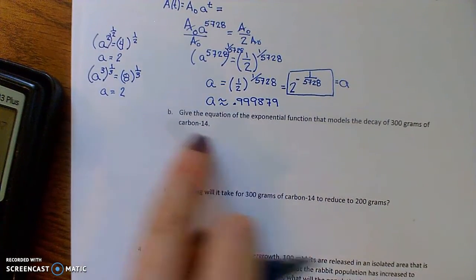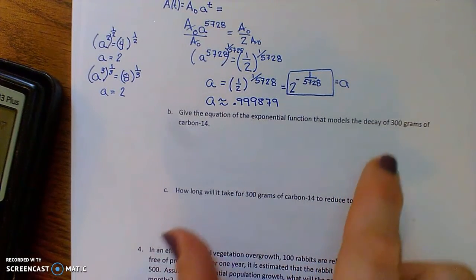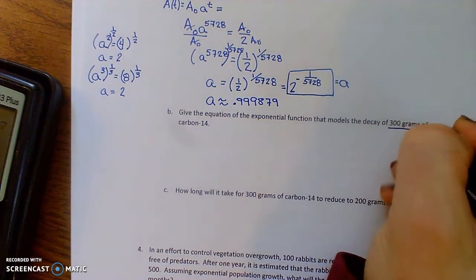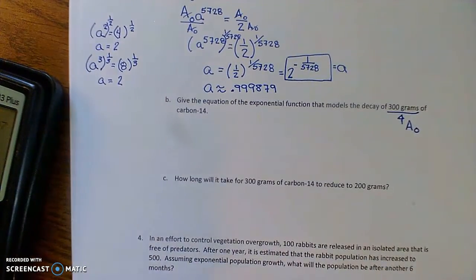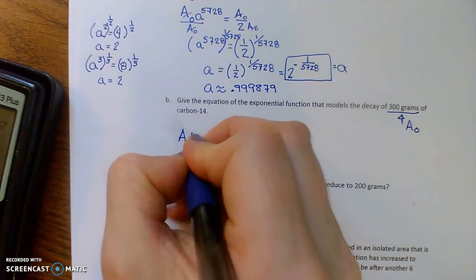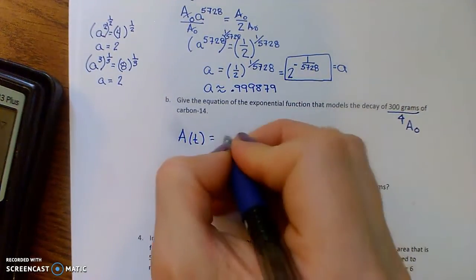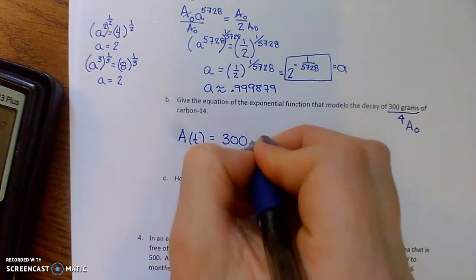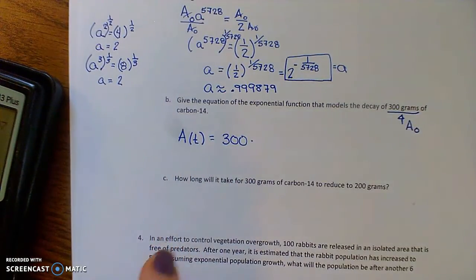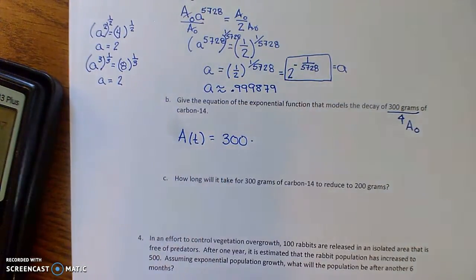Give the equation of the exponential that models the decay of 300 grams. So this is my initial amount of carbon-14. So I'd say, okay, I know A of t is going to be the initial amount times a to the power t. And I'll use this as my a.